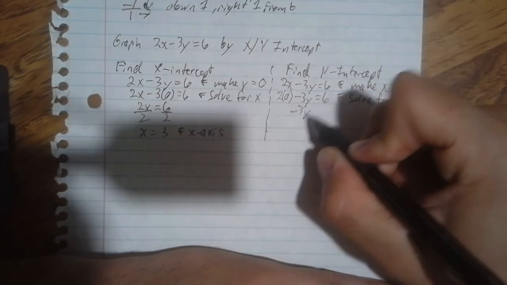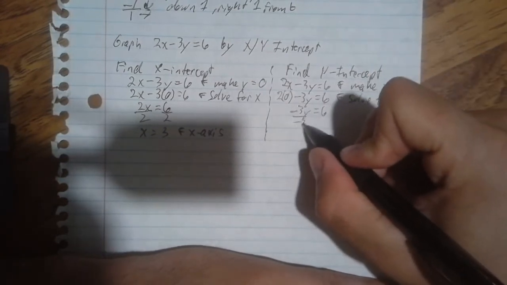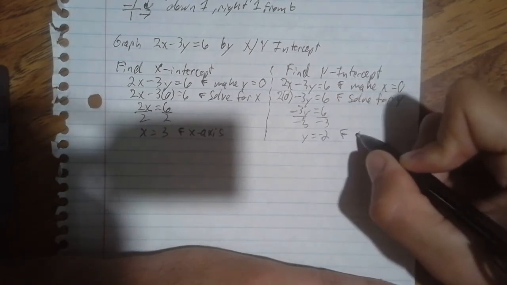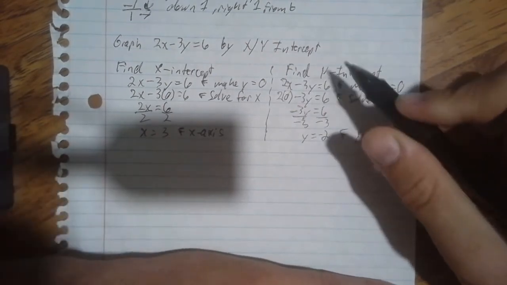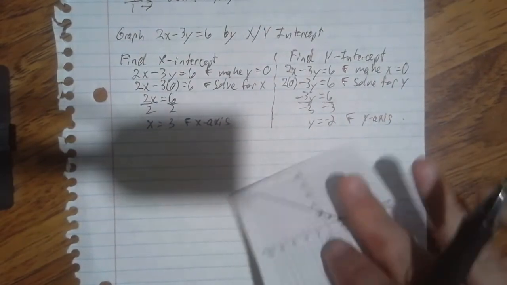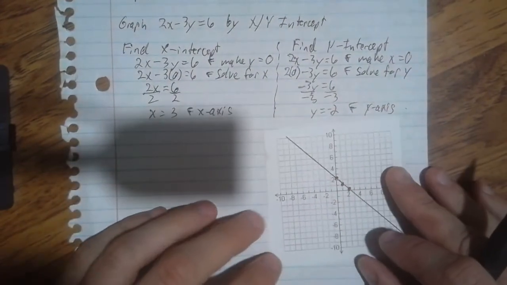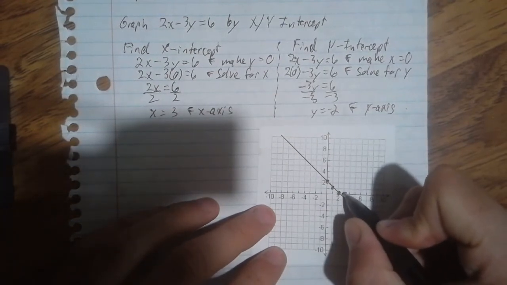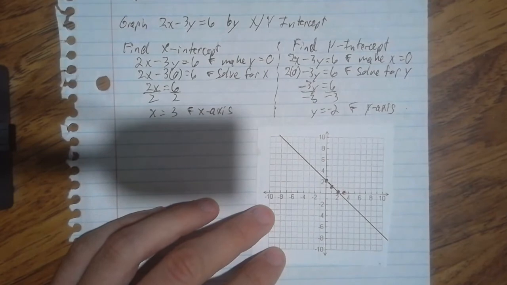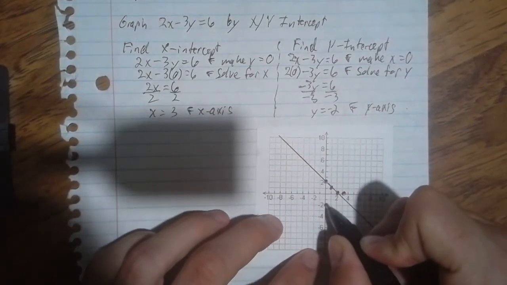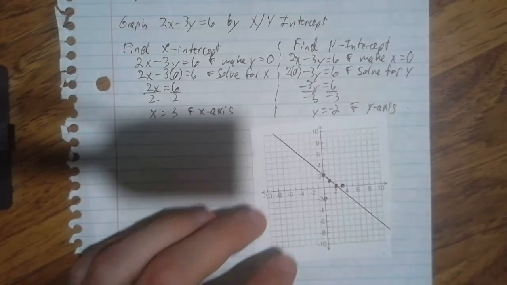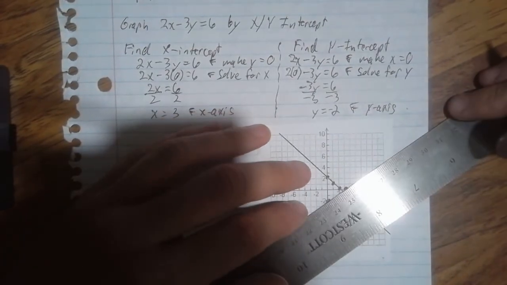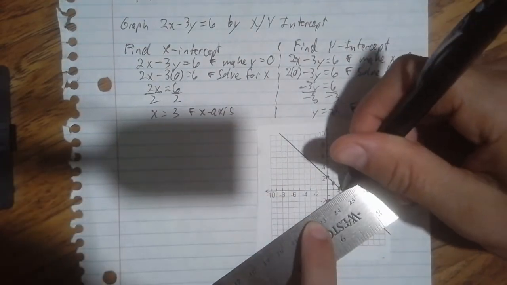So we get negative 3y equals 6. Divide by negative 3, and we get y equals negative 2. That's what goes on our y-axis. So now we can put a dot at 3 on our x, and a dot at negative 2 on our y. We can draw our line.